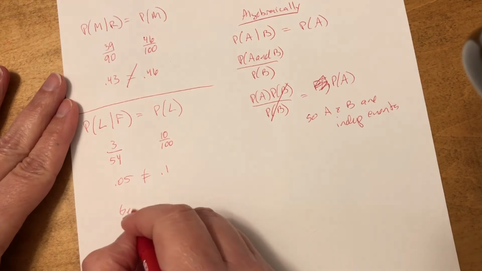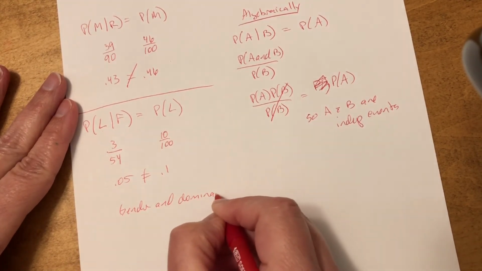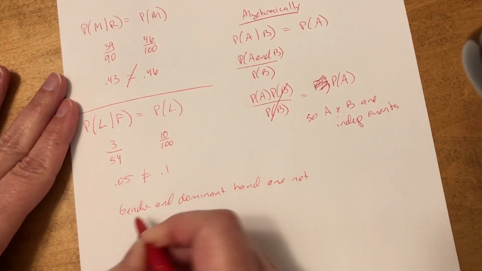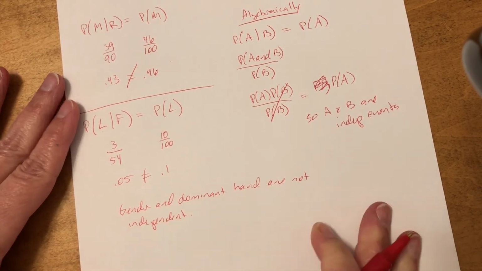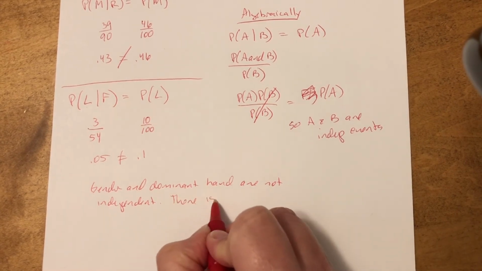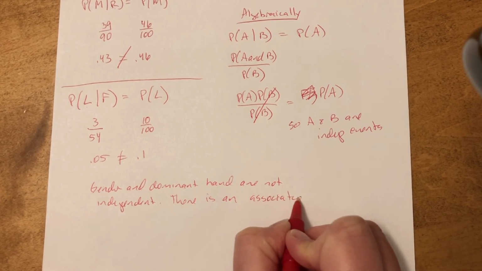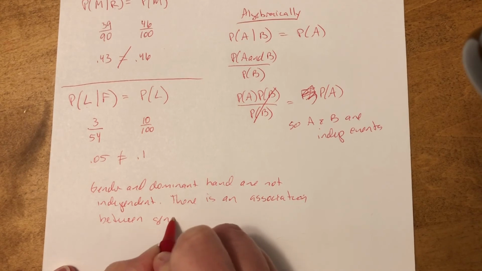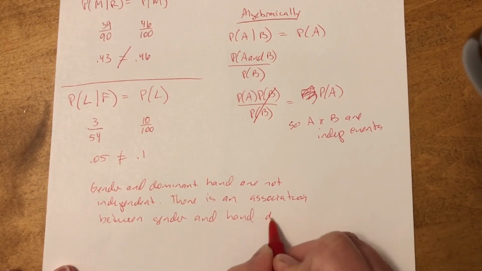So I'm going to write: gender and dominant hand are not independent. There is an association between gender and hand dominance.